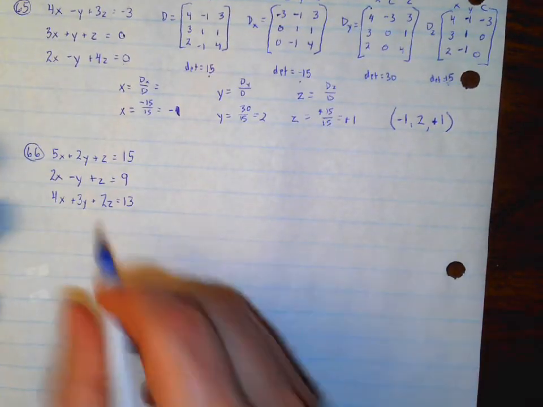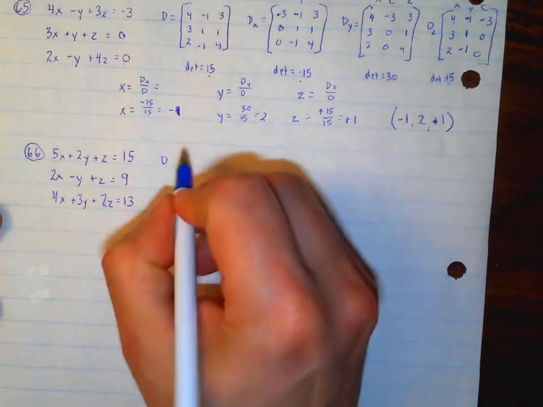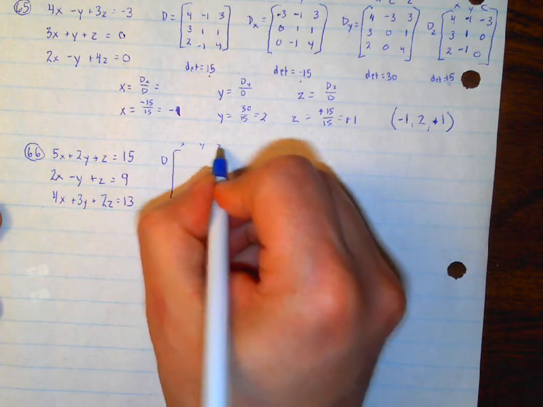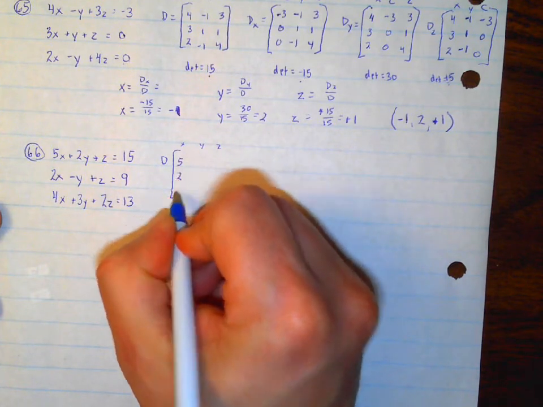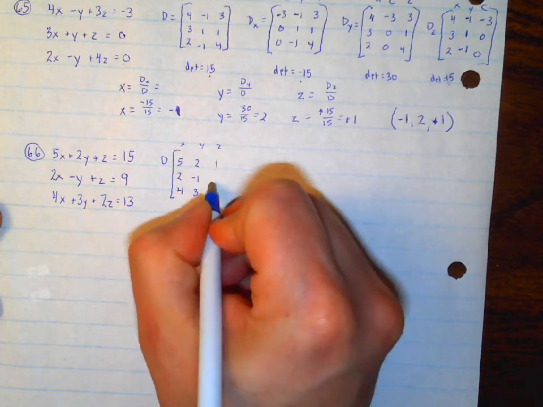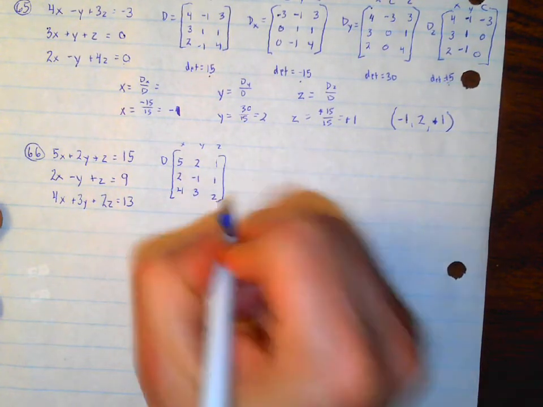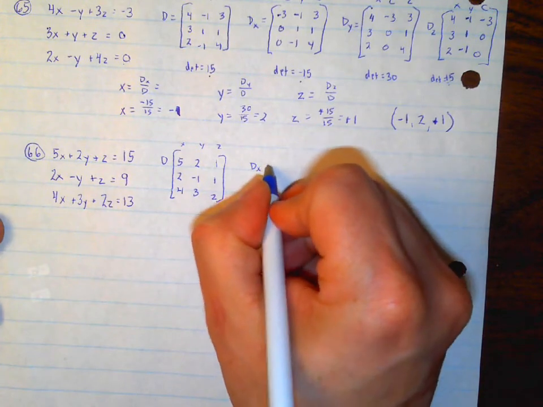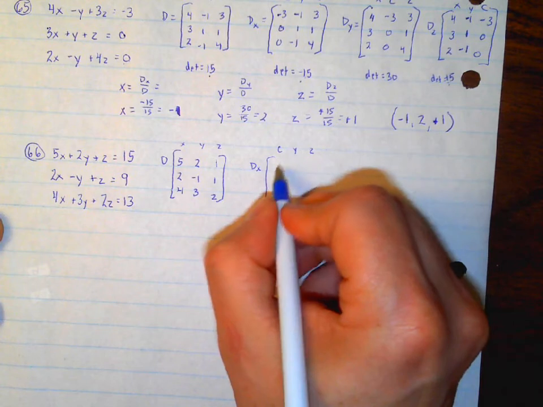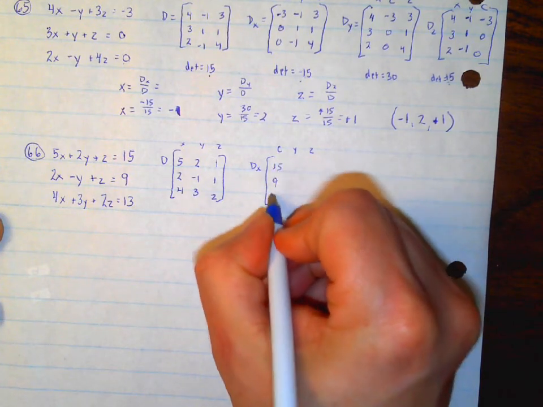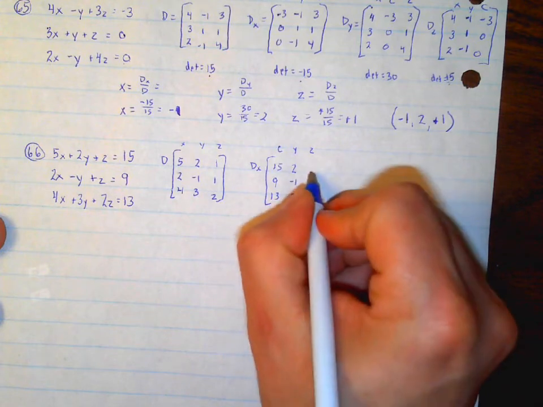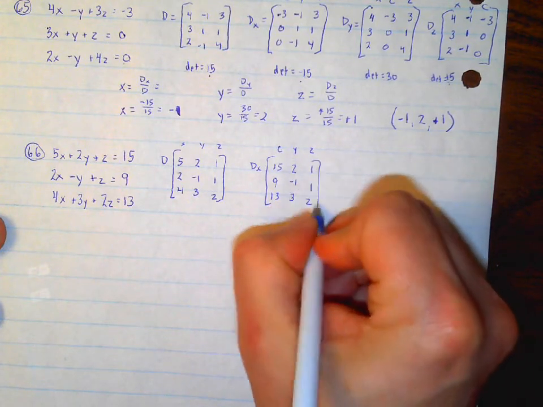Number 66. Okay, this is the x, the y, and the z. So just 5, 2, 4, 2, -1, 3, 1, 1, and 2. Dx has the constant, y, and then z. So 15, 9, 13, 2, -1, 3, 1, 1, 2.